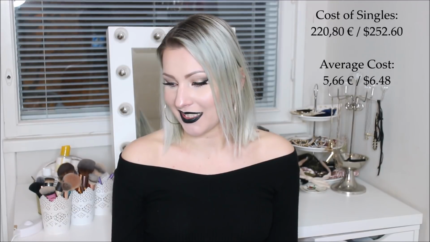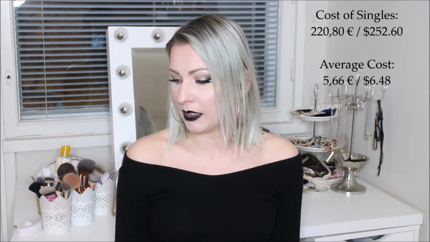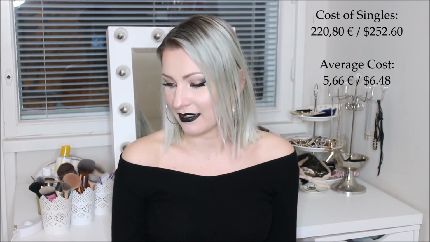So my eyeshadow palettes are worth 689 euros and 20 cents, and the average palette in my collection costs 23 euros 77 cents. The singles in my collection are worth 220 euros and 80 cents, and the average single in my collection is 5 euros 66 cents. But I think we should talk about the total cost of my eyeshadow collection. So my eyeshadow collection is total, the palettes and the singles counted together, 910 euros.